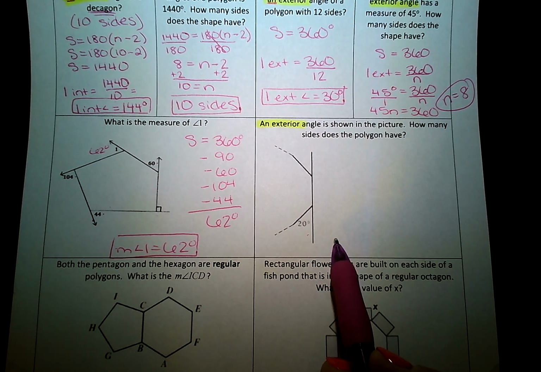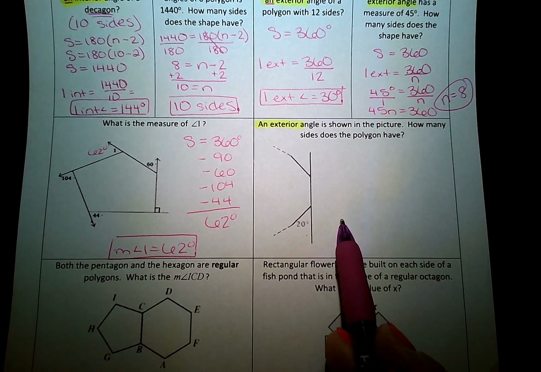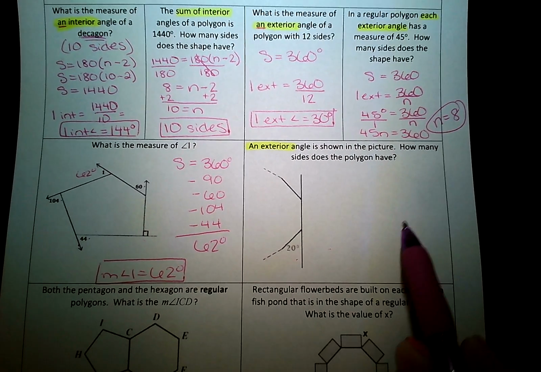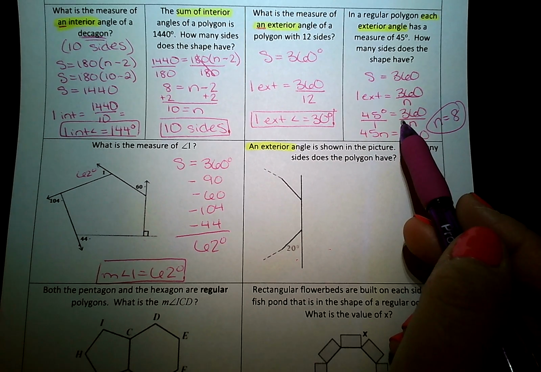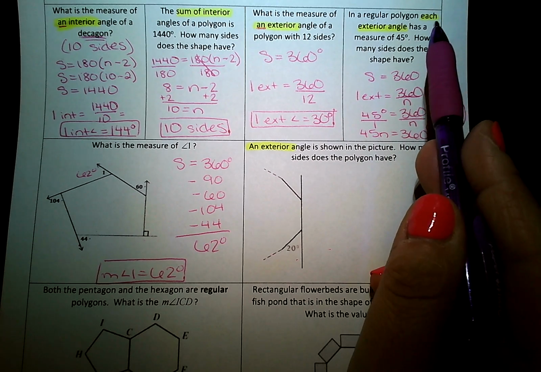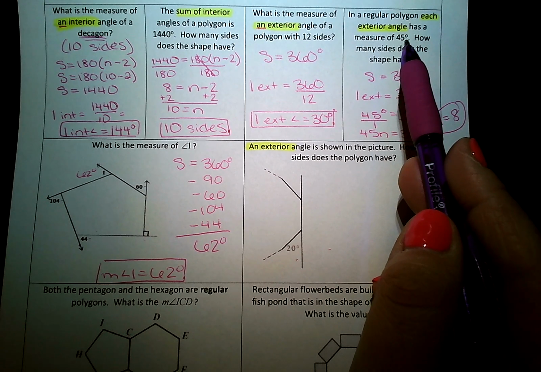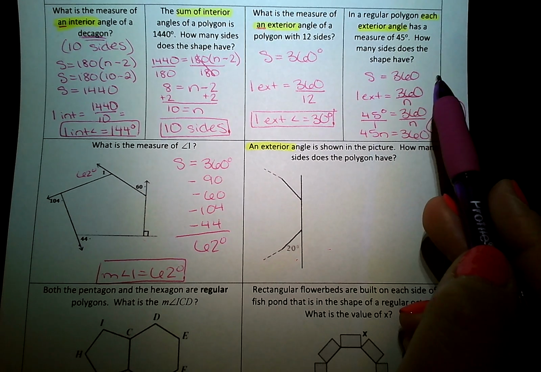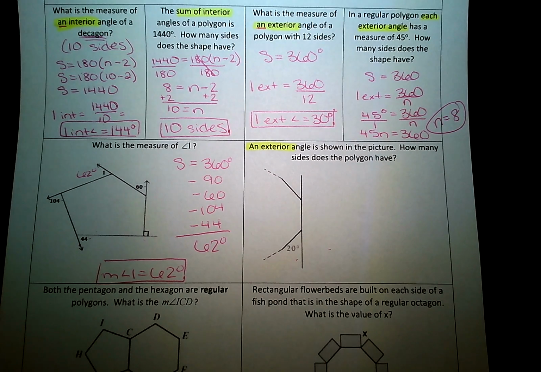Well, I really think that this example problem is super similar to the fourth one up top. Here we say in a regular polygon, each exterior has an angle measure of 45 degrees. How many sides does the shape have? This just includes a picture, which makes it a little more visual.